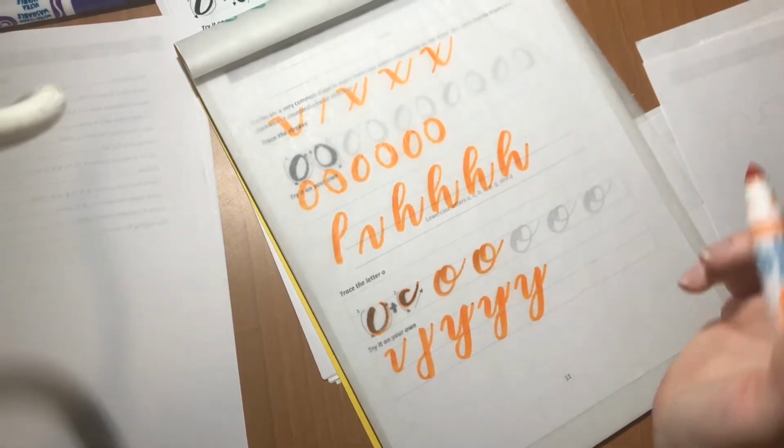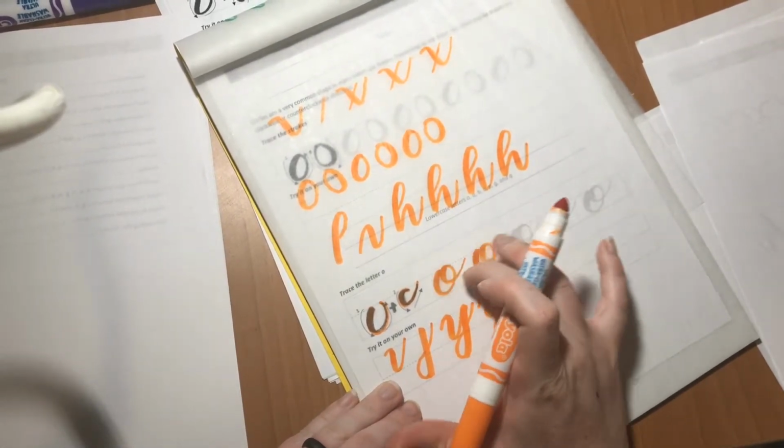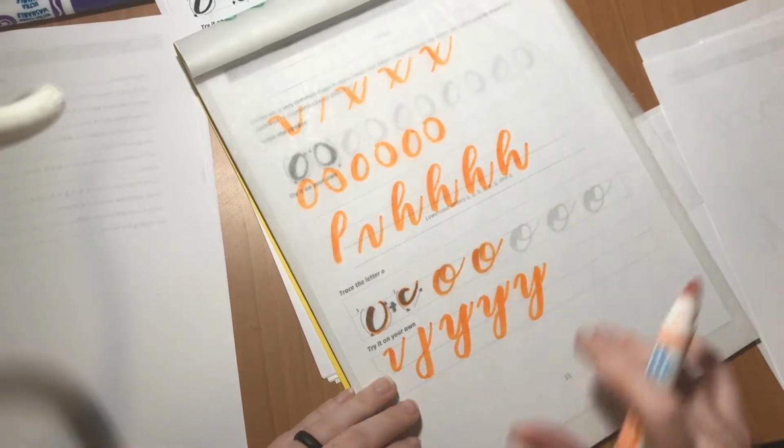My hands just got really shaky. Okay. And this little loop will be what connects the O to the next letter.